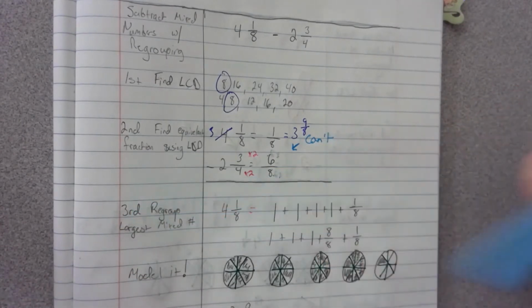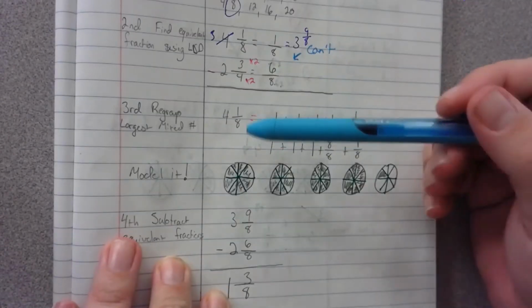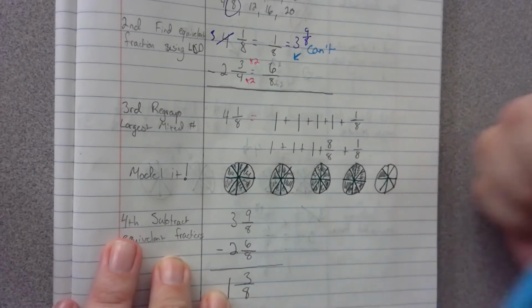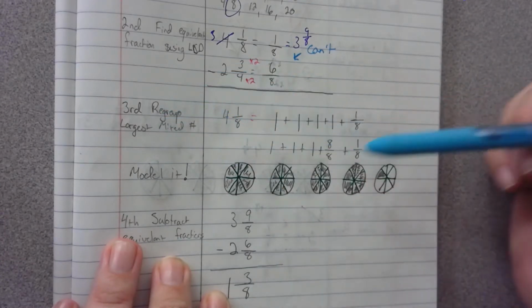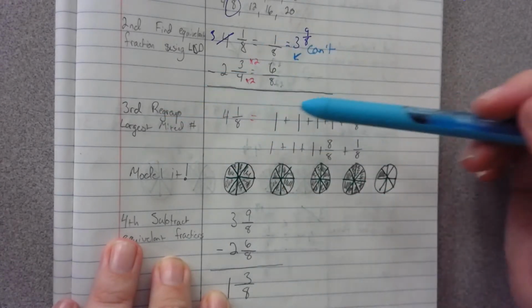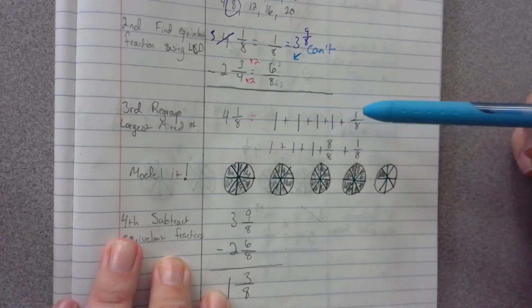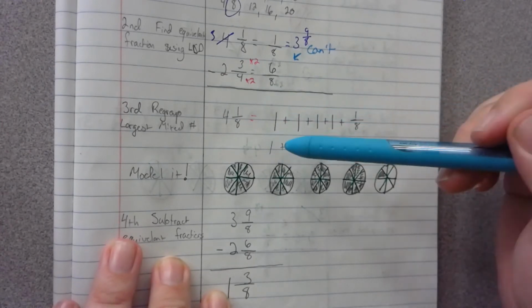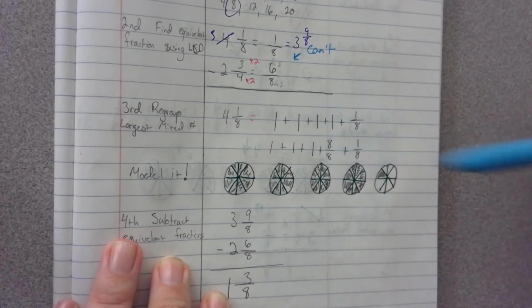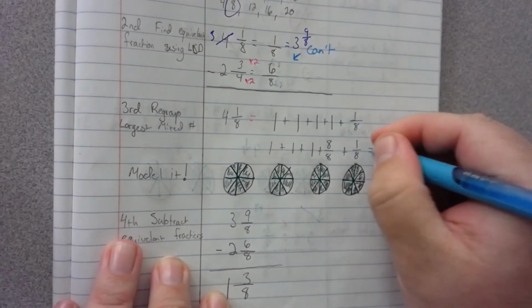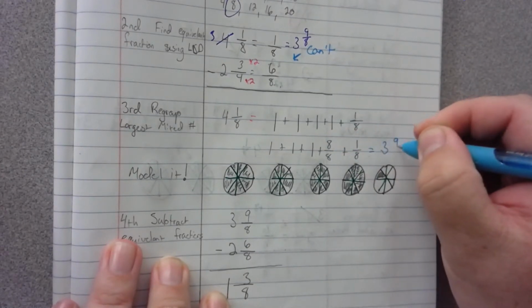I need to regroup my large mixed number. I'm going to show you 3 ways you can do it. The first way you can do is repeated addition. 4 and 1/8 equals 1 plus 1 plus 1 plus 1 plus 1/8. Or 1 plus 1 plus 1 plus 8/8 plus 1/8. And that would equal 3 and 9/8.